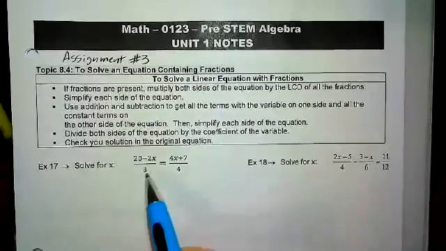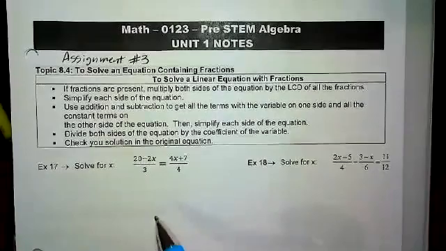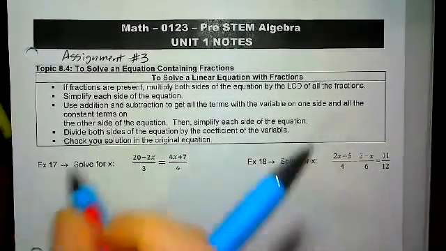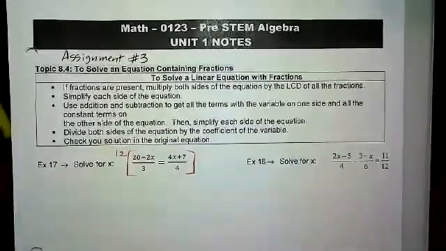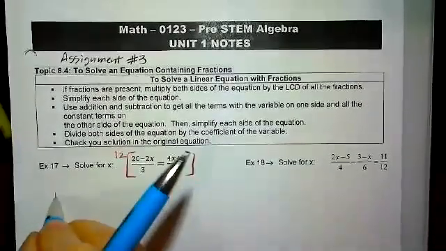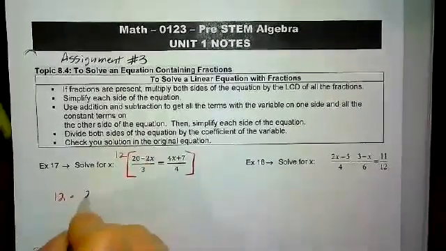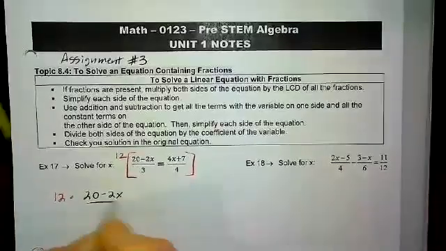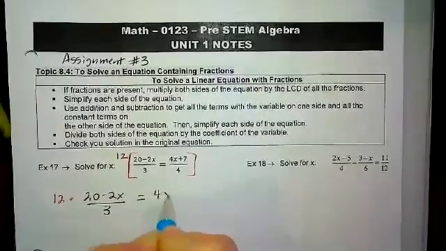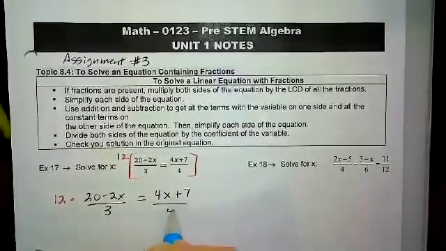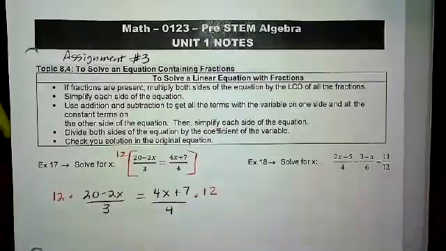Like if you look at example 17, we have a 3 and a 4 in the denominator. Both of those numbers can go into 12. So I just want to take this whole thing times 12. You're taking 12 times the expression 20 minus 2x over 3, and then we have our equal sign, and 4x plus 7 over 4, and you're multiplying it also times 12. I just like to put it on the outside, just makes it easy to see.